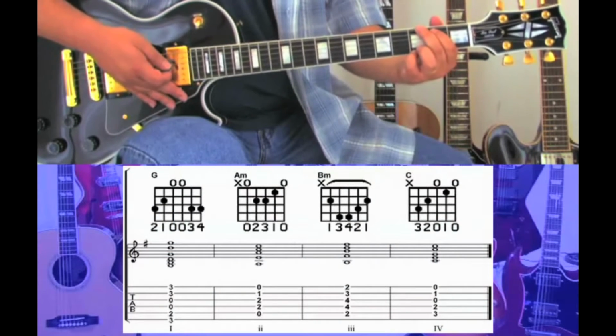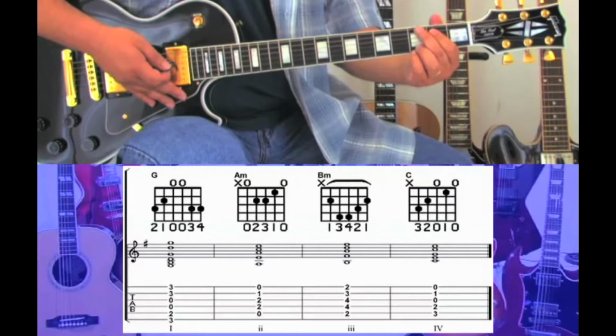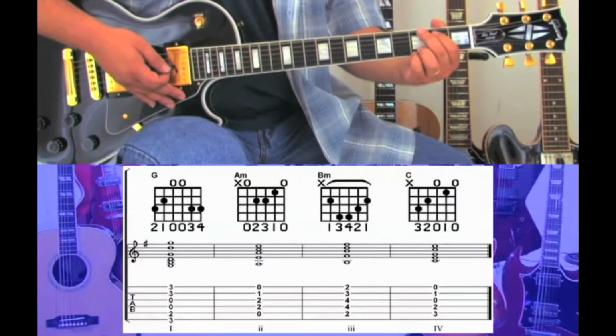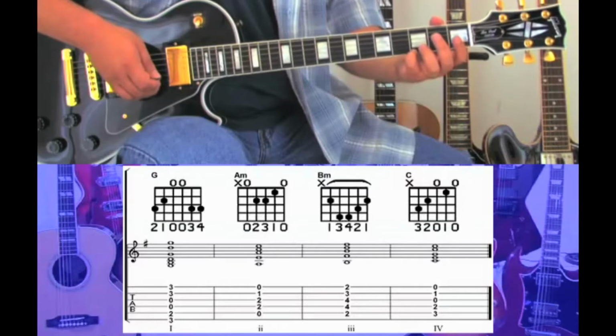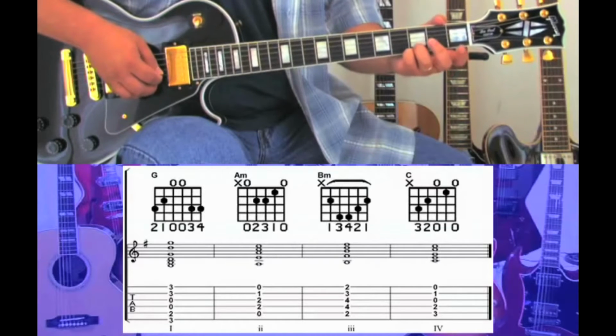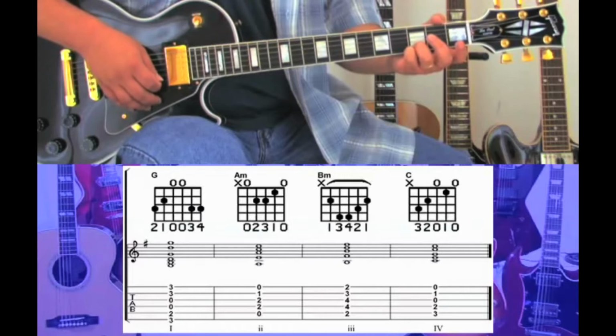Here we are introducing another option for playing the G chord. Instead of playing the second string open, we are adding the 3rd fret D note with the 3rd finger, and we're playing the 1st string 3rd fret G with the 4th finger.